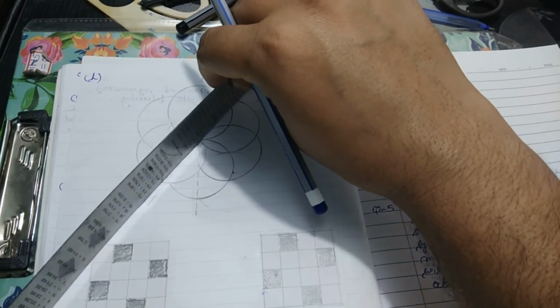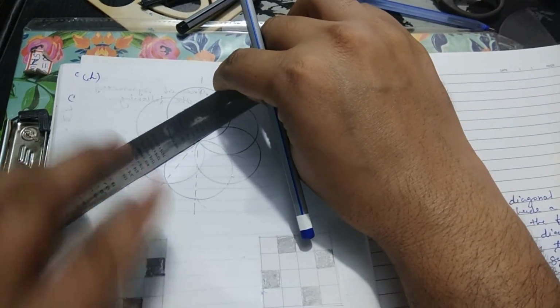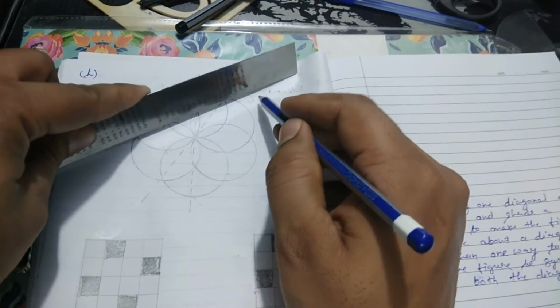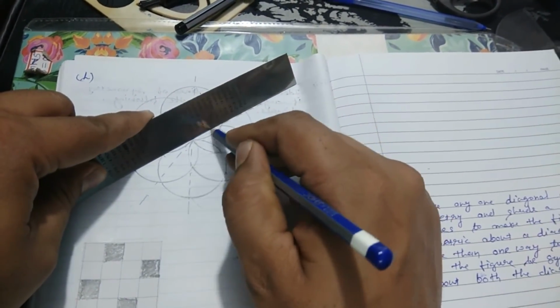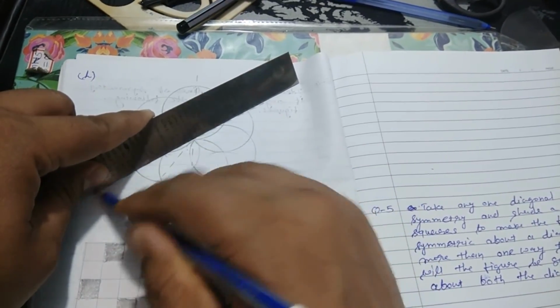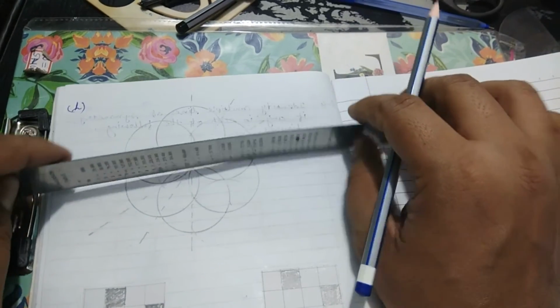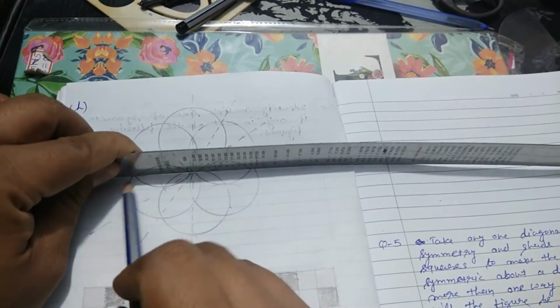Next we will have to move the figure this way. Okay, here also we will get a line of symmetry. Now we have to move. Okay, this part also we will get a line of symmetry.